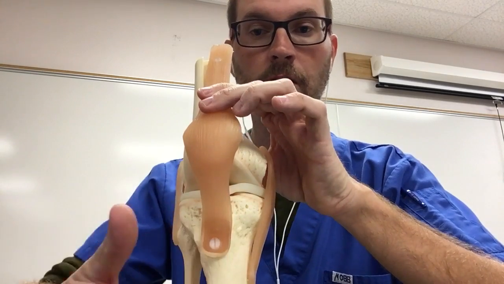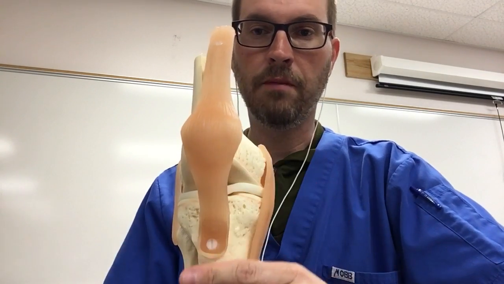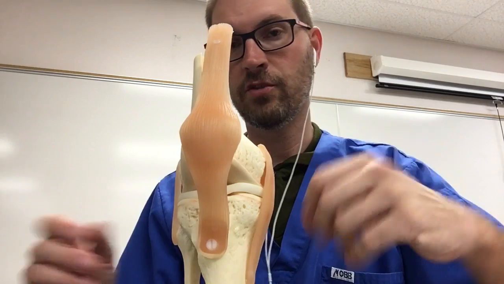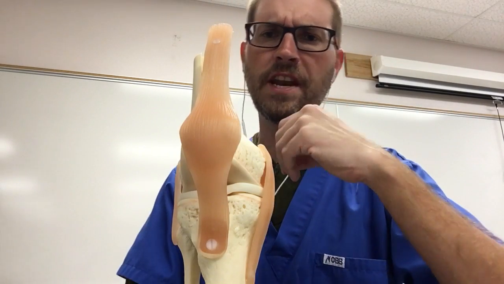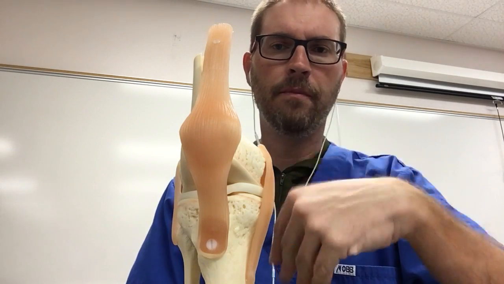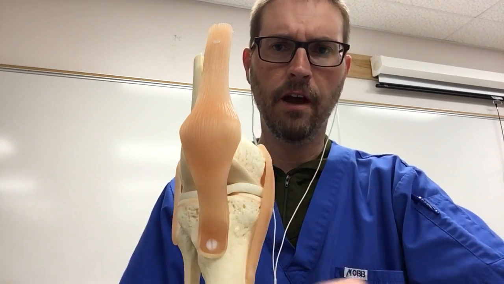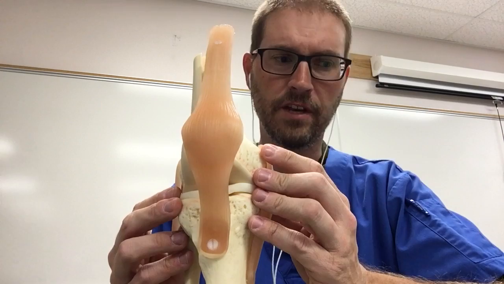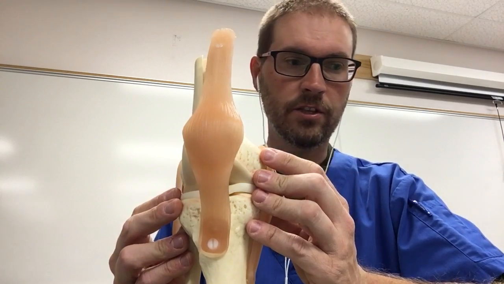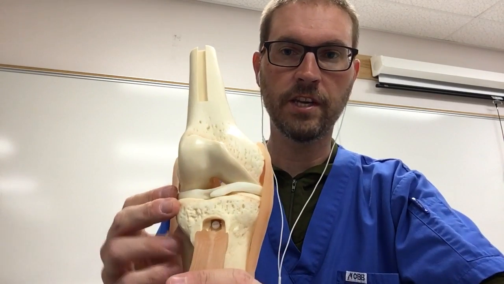So medial, lateral, and that'll be important to understand that differentiation, because when it comes to naming the structures, there is a medial and a lateral aspect of the structure, and there's a fairly significant amount of symmetry to the knee as well. Okay, so let's go ahead and talk about the articulating structures here.